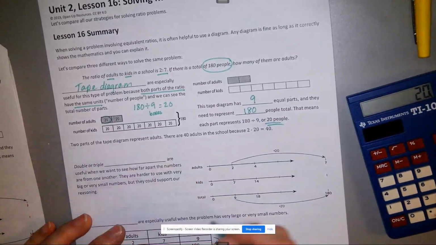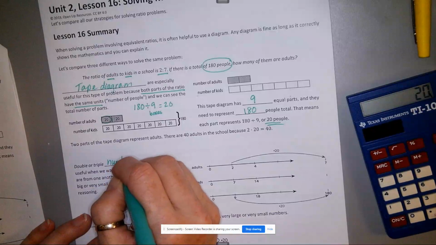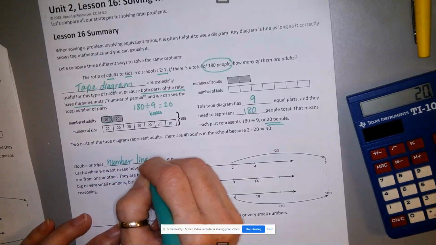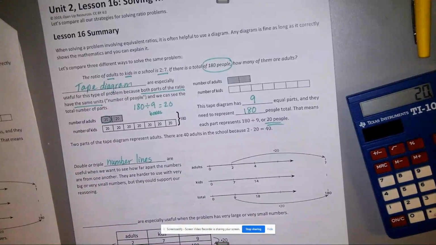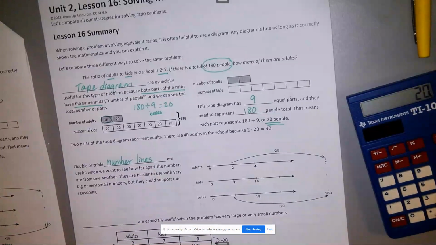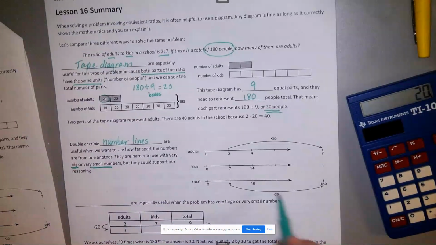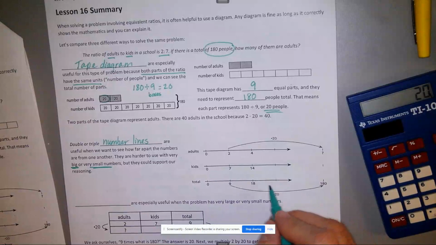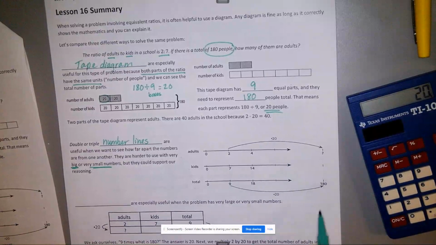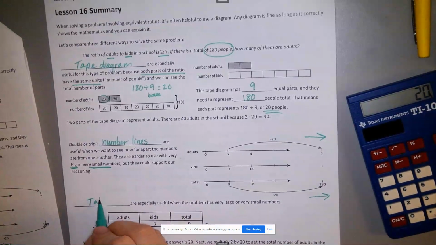You can use double or triple number lines. They're useful when you want to see how far apart the numbers are from one another. They're harder to use with very big or very small numbers, because if I want to go to 180, this is counting by nines, that's like 10 more times. My paper would have to be really long, right? It's way out there. So if I have big or really small numbers, it's useful to use a table.